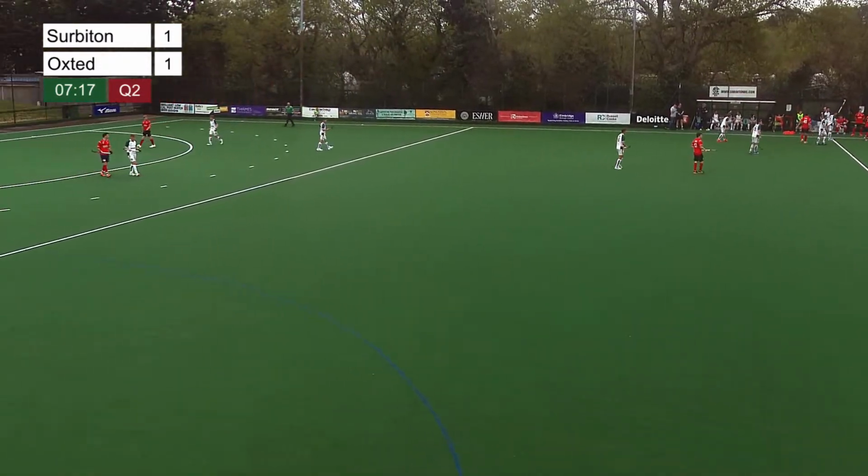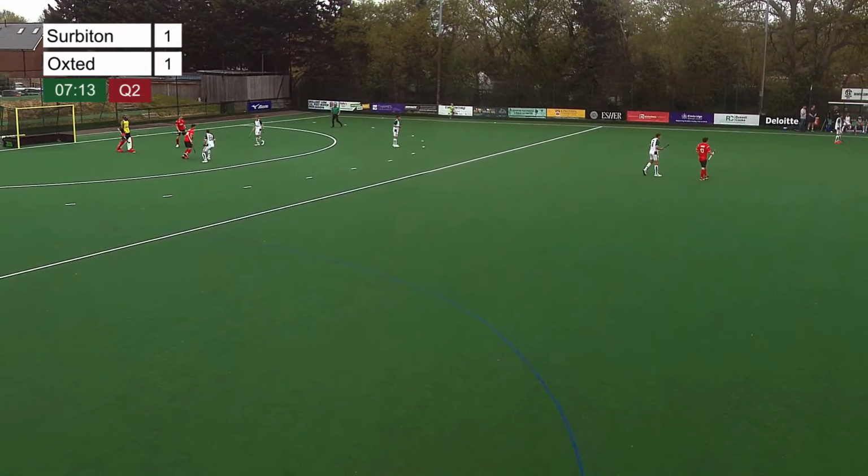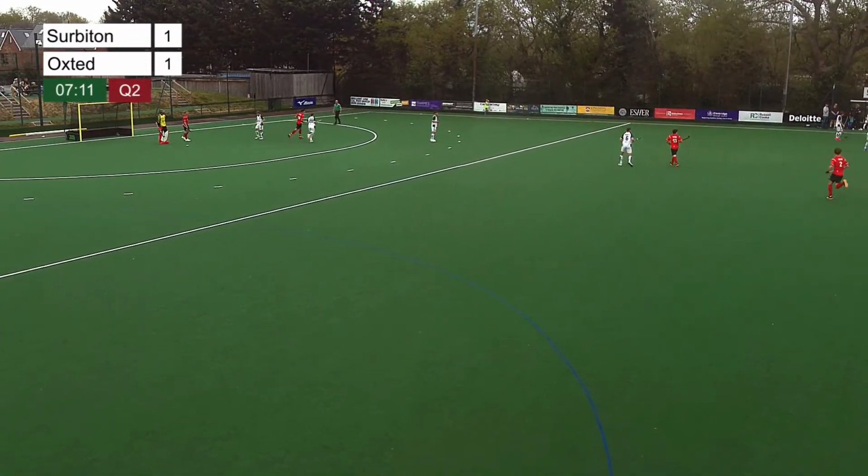Owen Williamson carrying the ball forward, managing to find the foot, get the free hit, allows his team to reset.